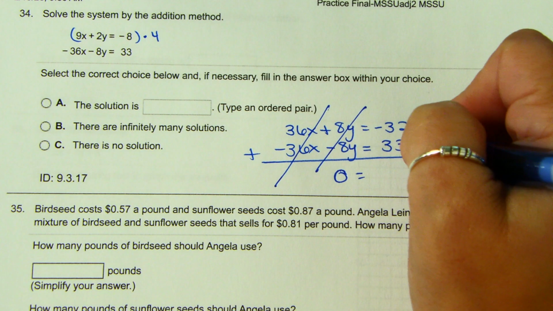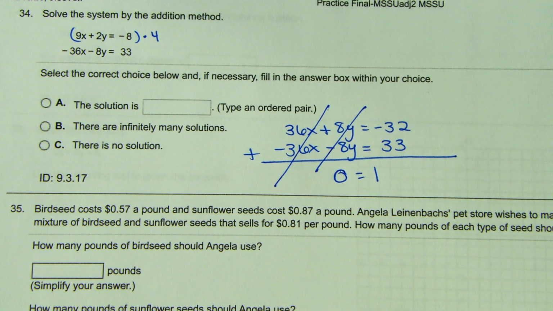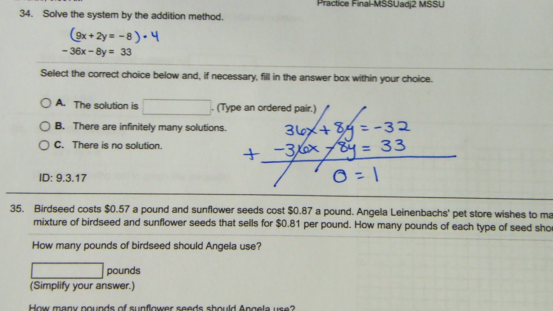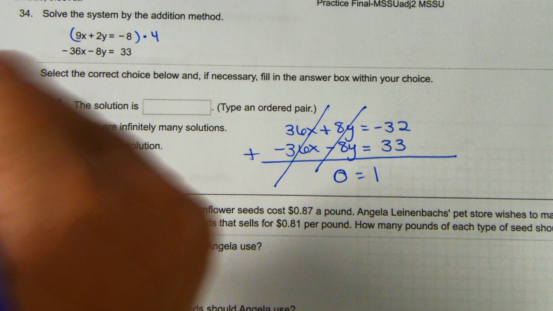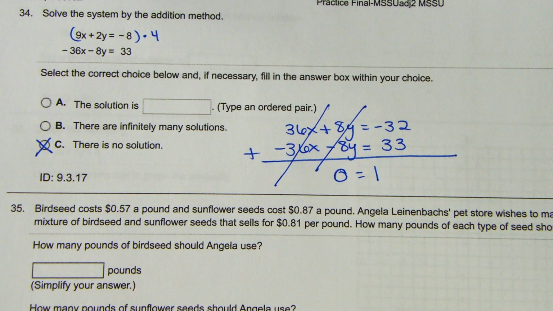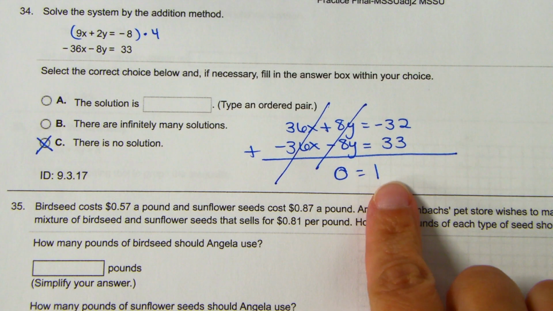If I had gotten 0 equals 0, then there would have been infinitely many solutions. Or if only one of my variables would have disappeared, then I could have solved it the rest of the way to figure out the ordered pair. But in this case, we have found that there is no solution, which means this is an inconsistent system.